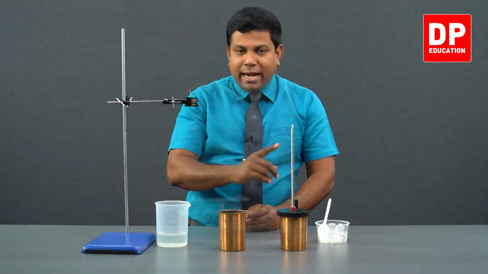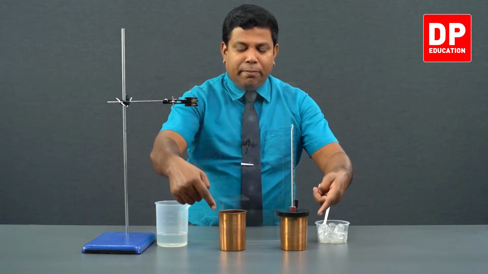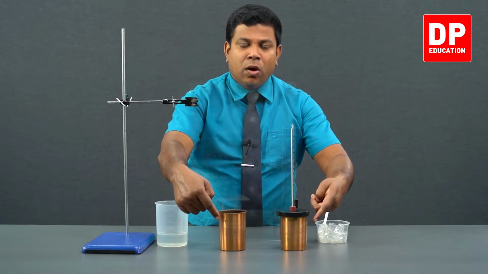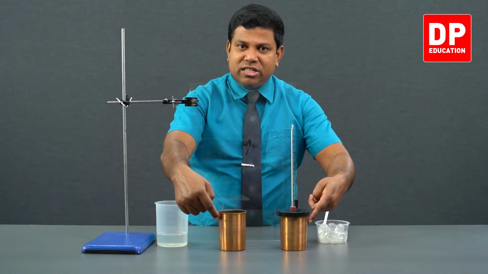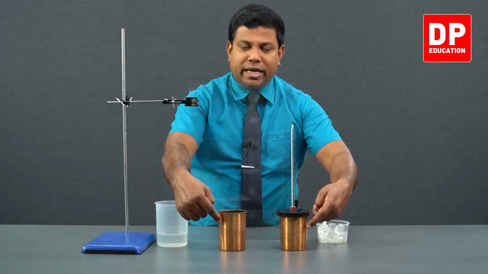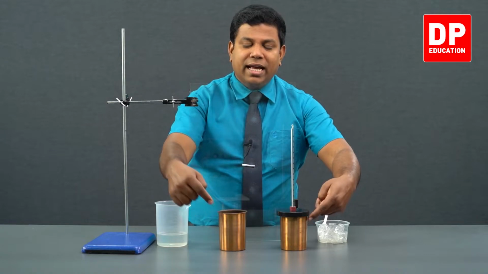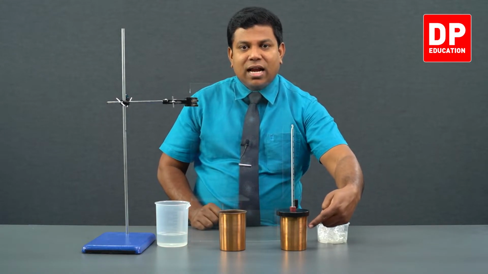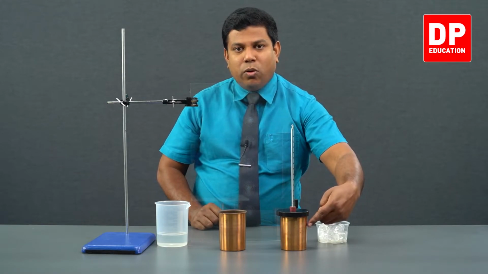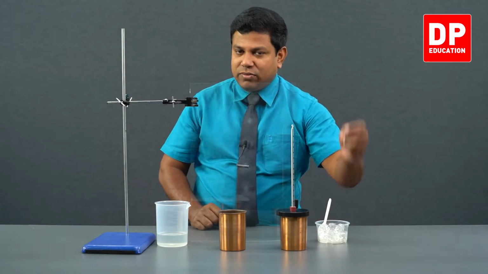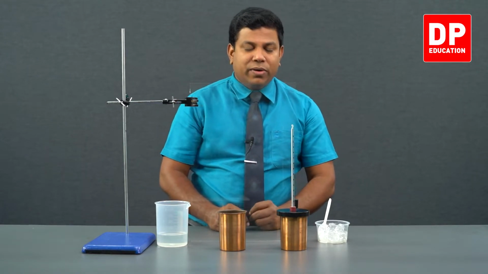Let us add the ice cubes one by one, and comparatively I have to see. Now, you can see both calorimeters are shiny. Both have the outer surface shiny. This is shiny, this is also shiny. What will happen when I am adding ice into this? This will start losing its shininess. This will become more blurred. That is what we are going to observe. So, let me add the ice cube first.